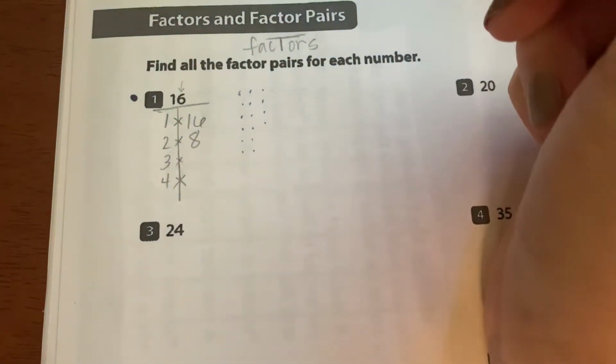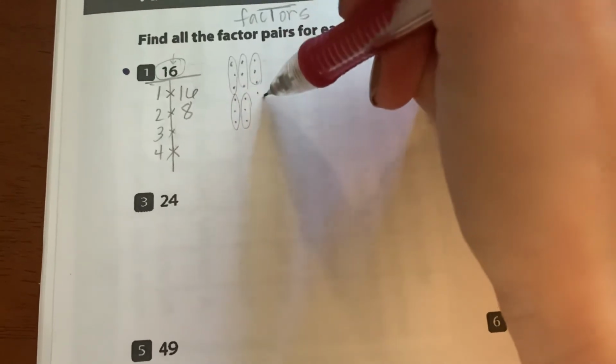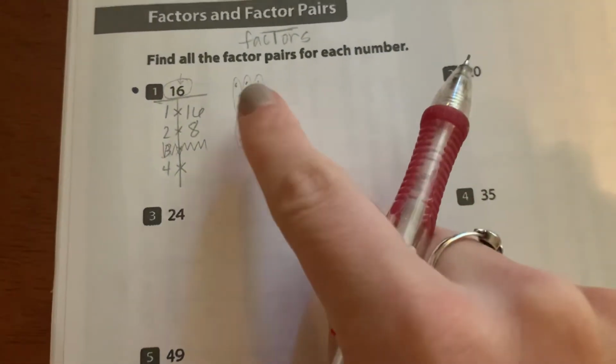Draw 16 dots, because we're working with 16. And you can try to circle groups of 3. If it doesn't work, there's somebody left out, then 3 is not going to work. I would suggest drawing these dots here in pen. That way you don't have to do it over and over again. You can just erase the circles, and that's the only thing that will erase.